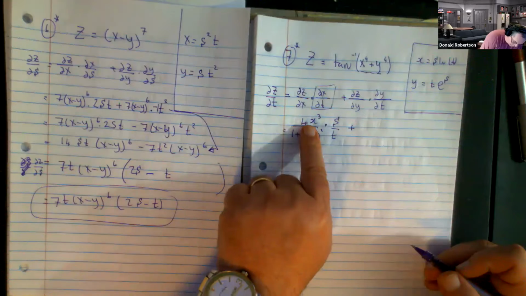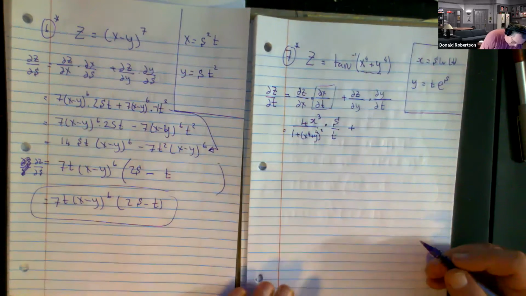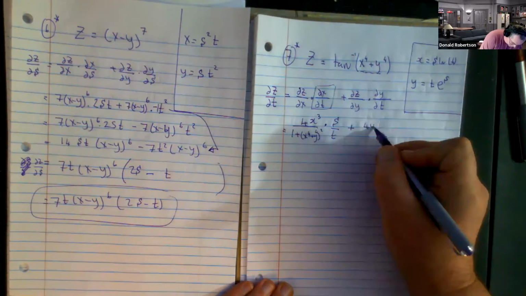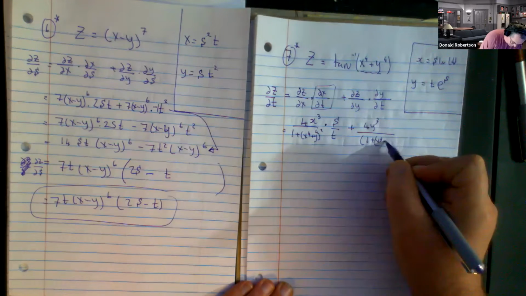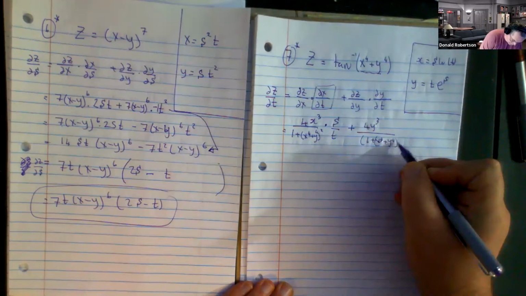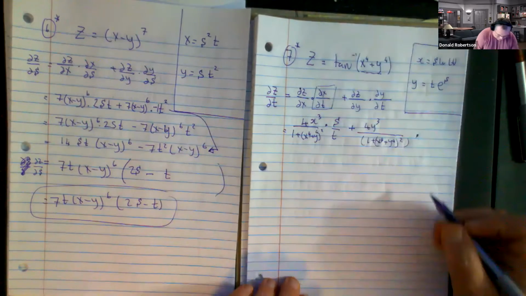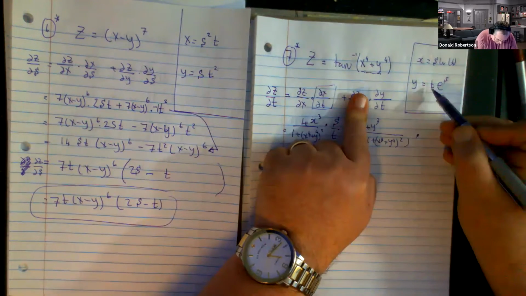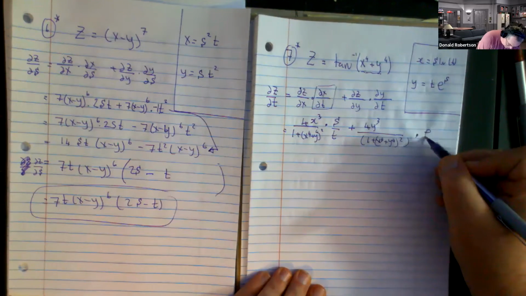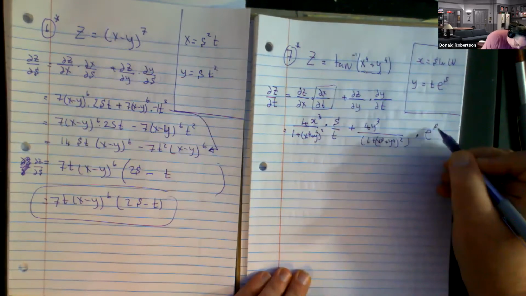You're going to end up with a 4y cubed on the top, but you are going to have a 1 plus x to the 4 plus y to the 4 all squared on the bottom. And then times, well, if you differentiate this guy with t, you get e to the s.